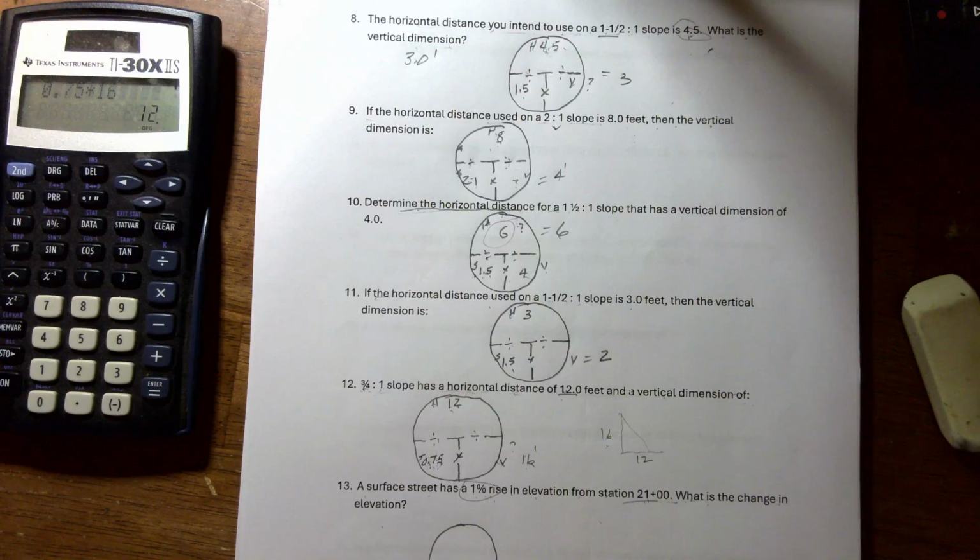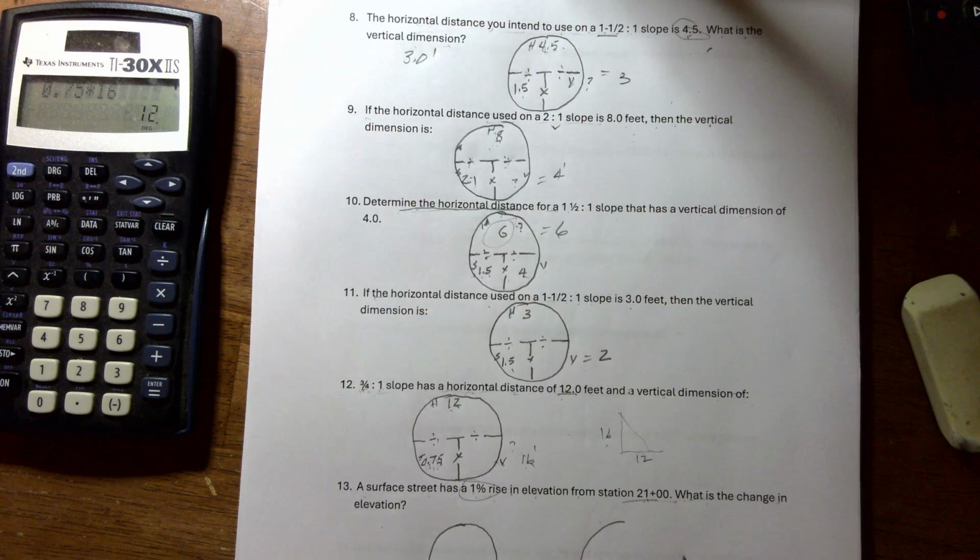This circle, I'm going to make it a little bit bigger since I have room, and we're doing something new. We're going to do the same thing. Almost. We're just going to change some slots around.